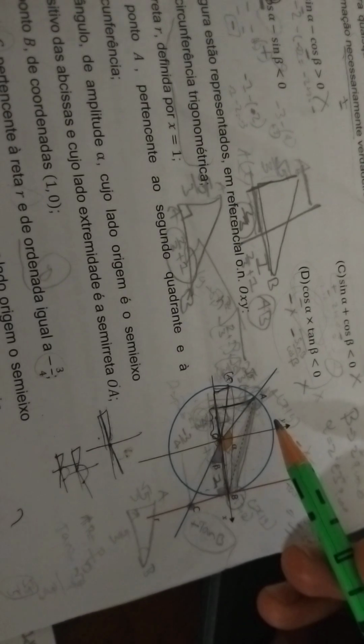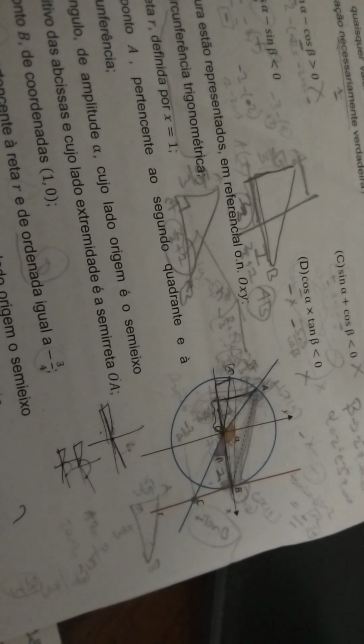So we need to find this distance. So how can you find this? What we know is this is a trigonometric circumference, which means radius equals 1. So A equals cos theta, sine theta, because radius is 1, so 1 cos theta, 1 sine theta to be exact.